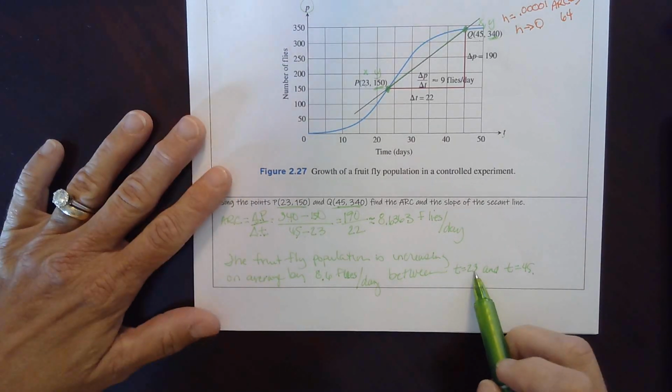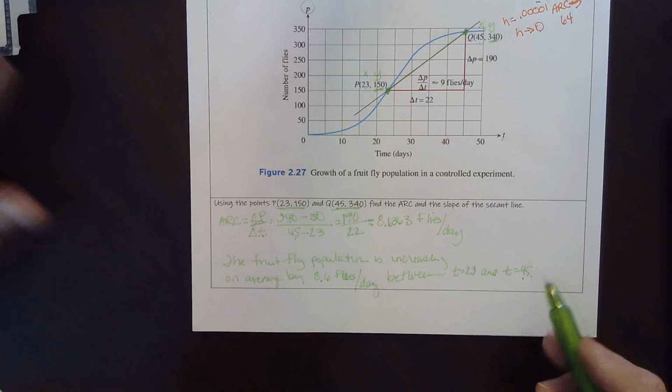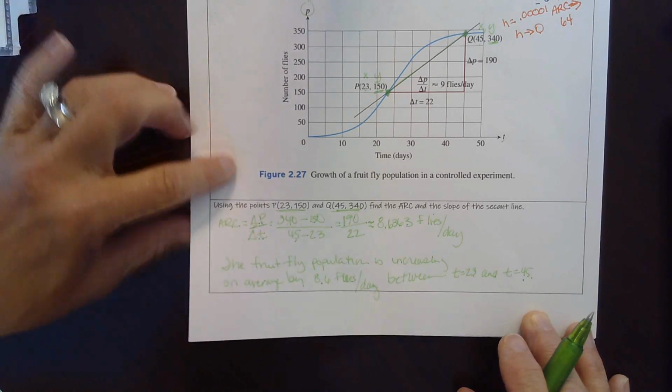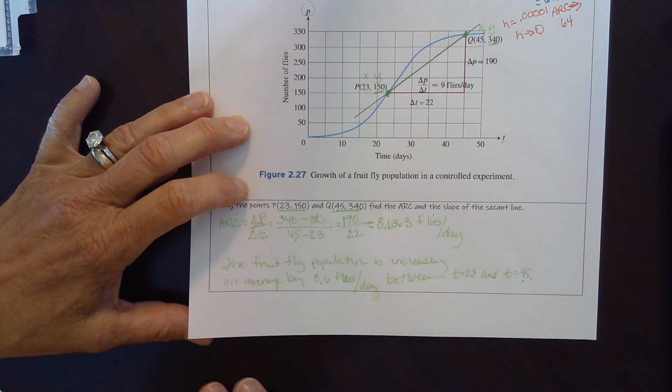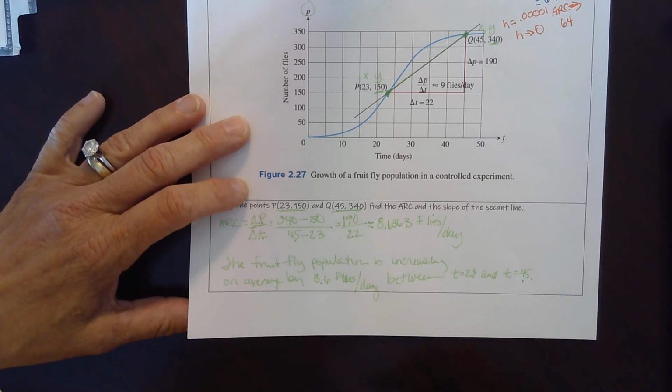So between day 23 and 45, the population is increasing on average by 8.6 flies per day, or you can round that up to 9 flies per day.